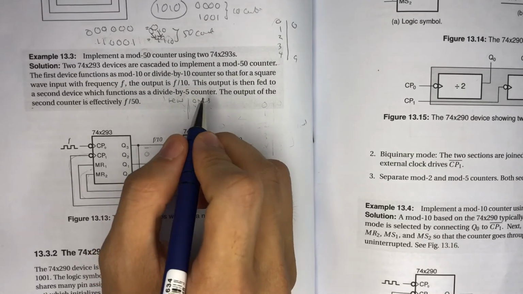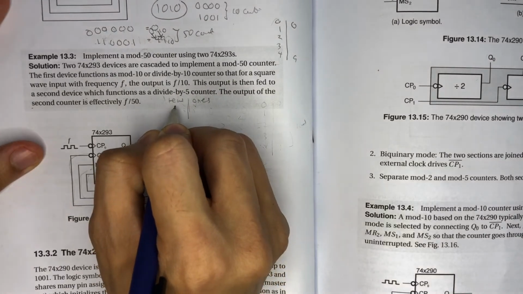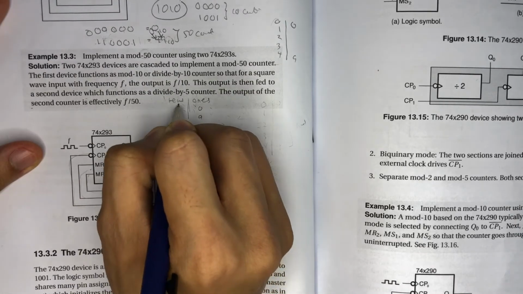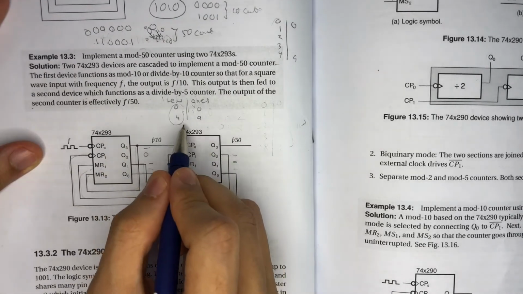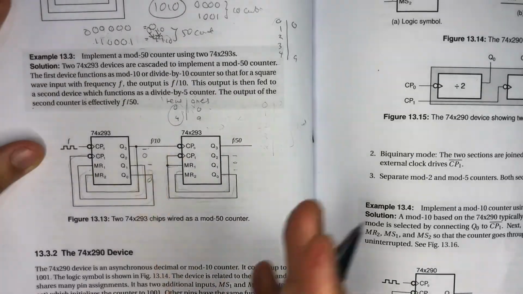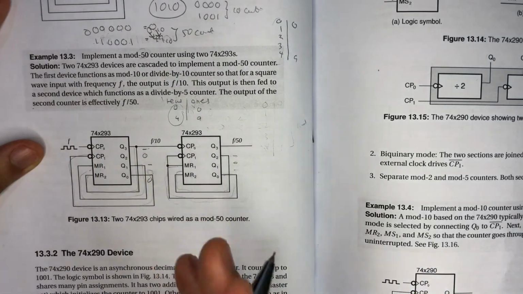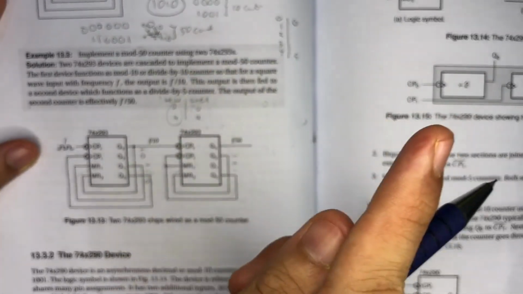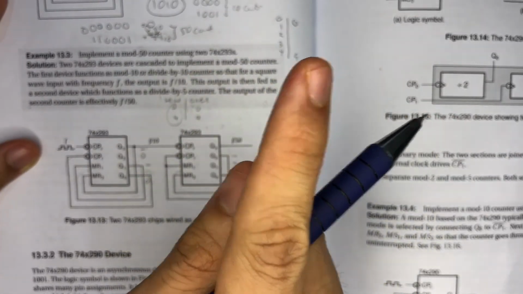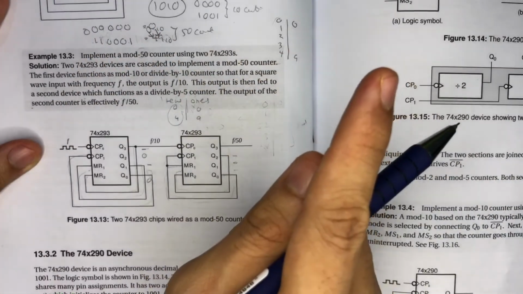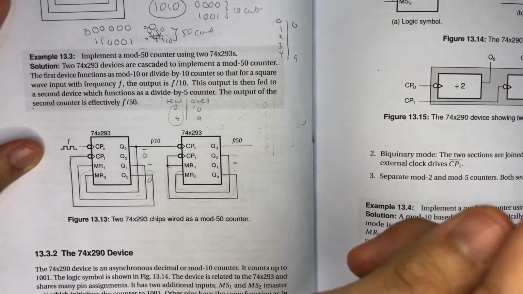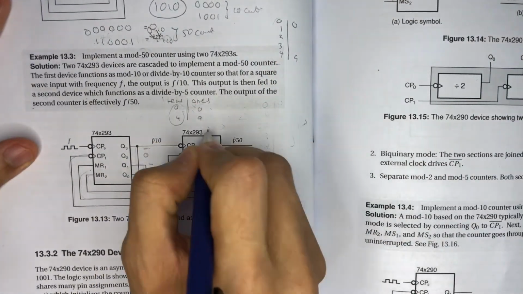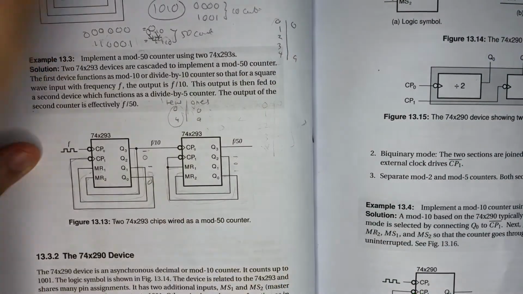Okay, so the tens is 0 until 4 and this one is 0 until 9 only. So you can see this one only allows until 4. If it's 5, it will be cleared and it will start again from 0 until 49, and after 49 it will not go to 50. It will go to 0 again: 0, 1, 2, 3 until 49, and then repeat again. Okay, so that's why here is allowed only until 4.